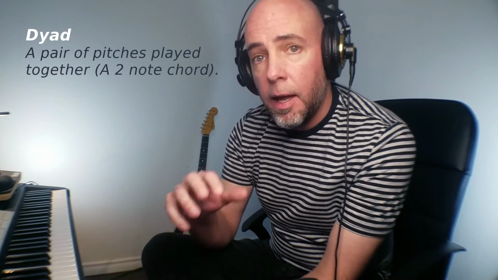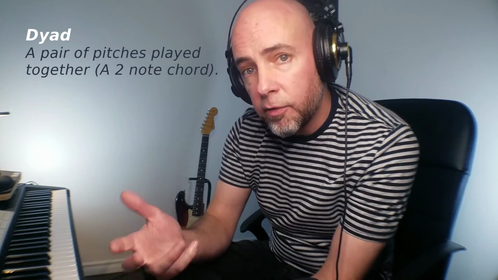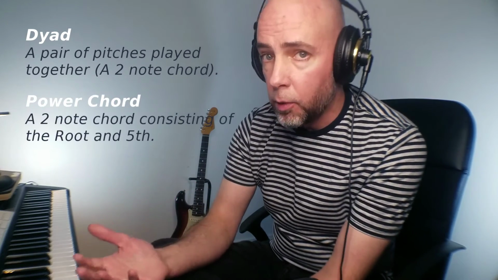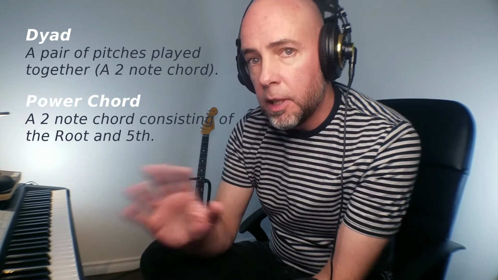Okay, so we know the definition of a chord is any group of notes played together. That means a minimum of 2 notes. Now, there's a specific name for a 2-note chord, called a dyad. And there is a kind of 2-note chord that's very common on the guitar, called a power chord. But to be clear, we're not talking about those right now.